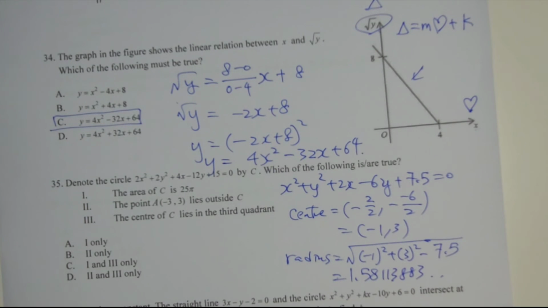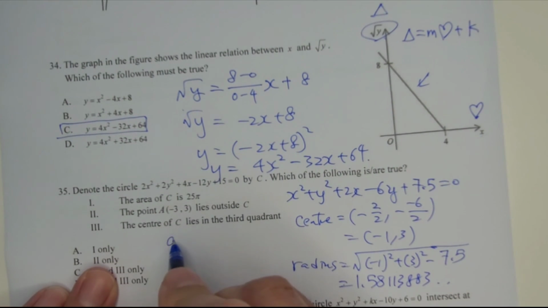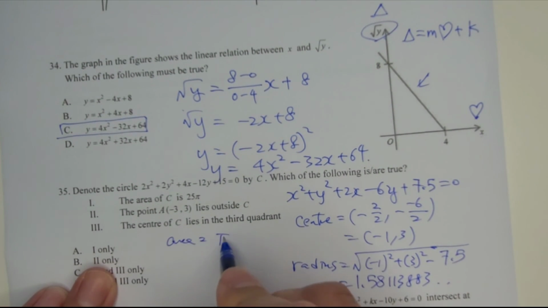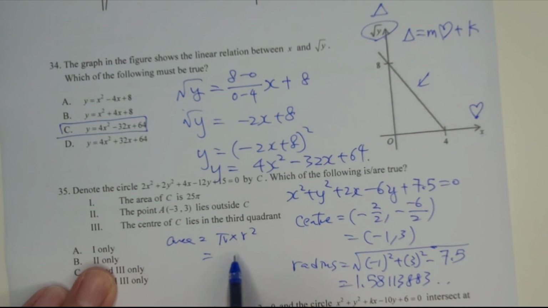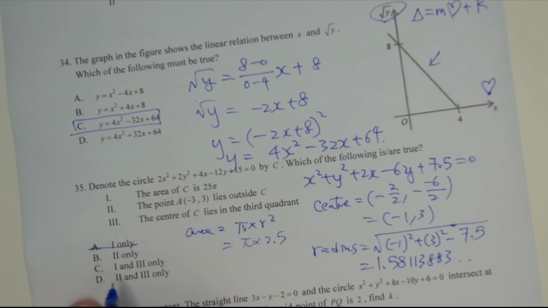Okay, you need to find the area of this circle. So area would be pi times r squared, that is pi times 2.5, that is not 25 pi, so 1 is not the answer, so we just cross out option 1.